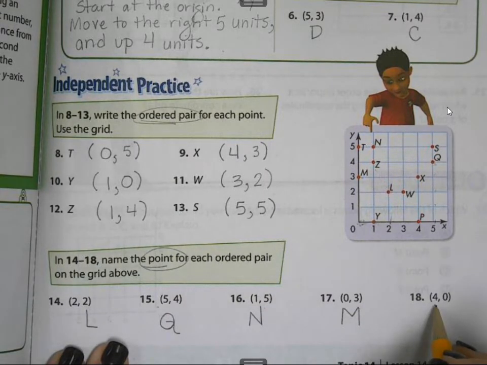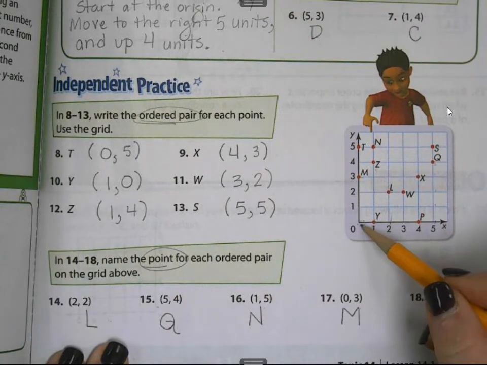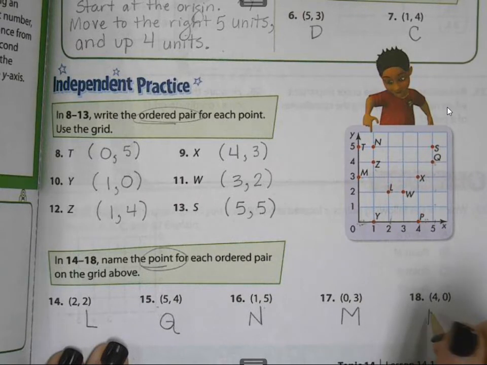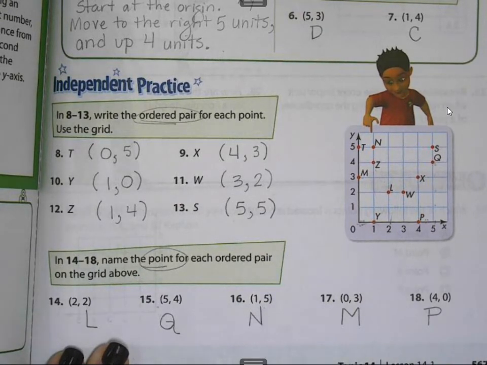The point that is located at 4, 0. We go over 4, and we go up none. 4, 0, the location gives us point P. All right, take a look at those and see what you think.